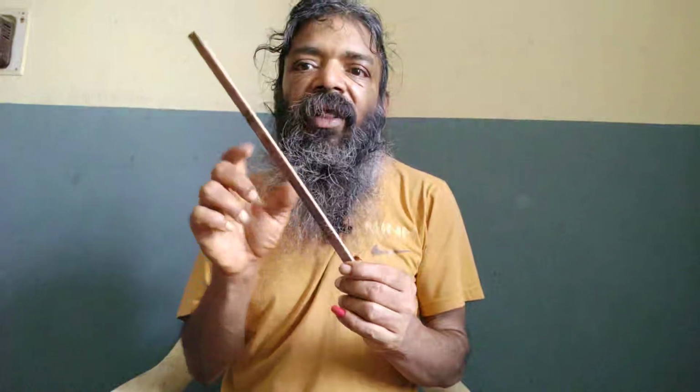If this is the u vector, I have taken any point u, and from u, at a distance delta u, I have taken another point u plus delta u. Then this has an x component delta ux and a y component delta uy.